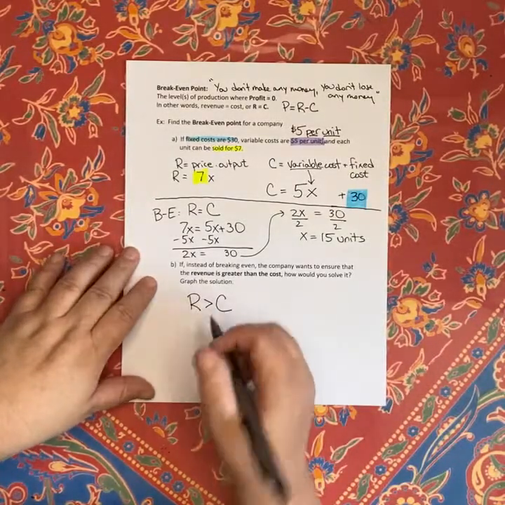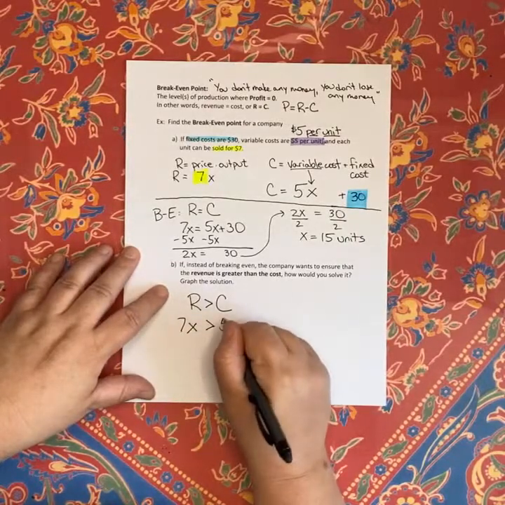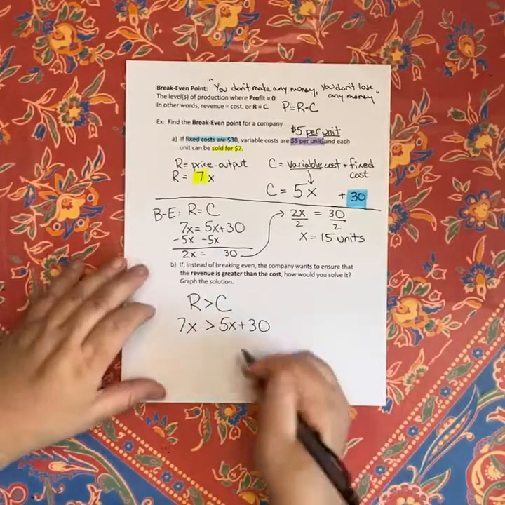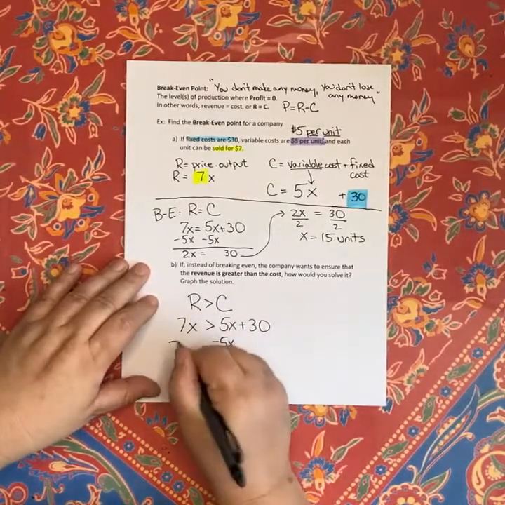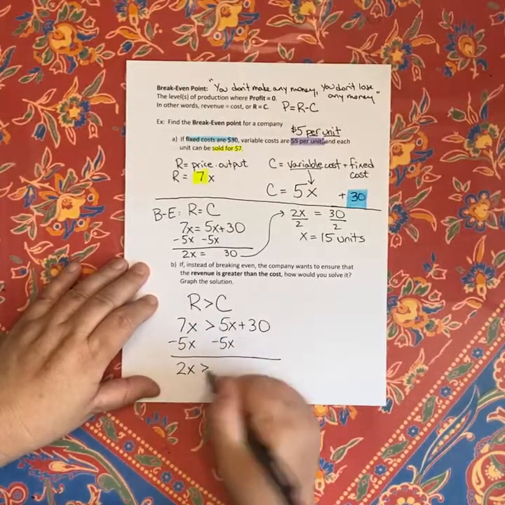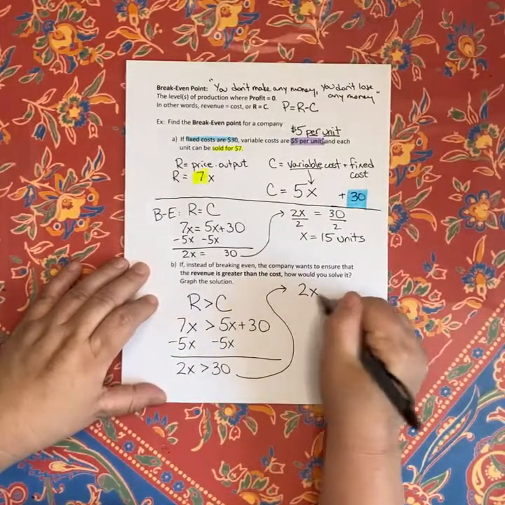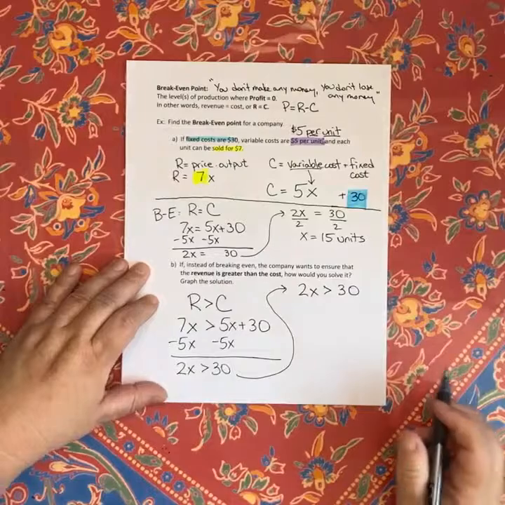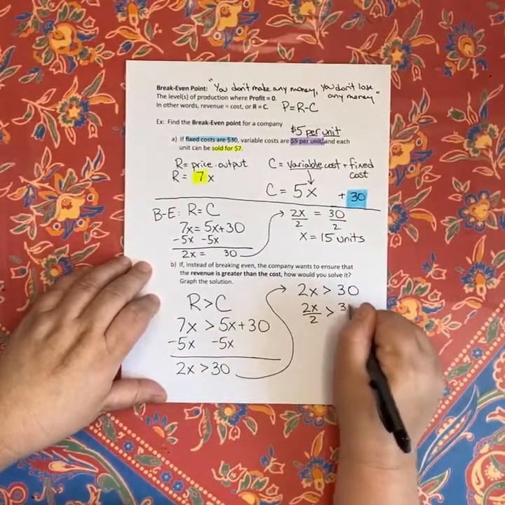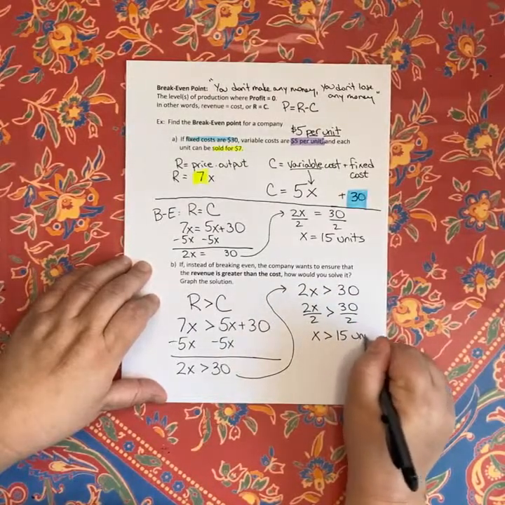So what we can do is we take the revenue, which we already know is 7x. That's supposed to be greater than 5x plus 30. And then what? Well, we do a lot of the same work. I'm going to subtract 5x from both sides. Woohoo! And I get 2x must be greater than 30. So if 2x is greater than 30, I can divide both sides by 2, totally legal. And I get x has to be greater than 15 units.